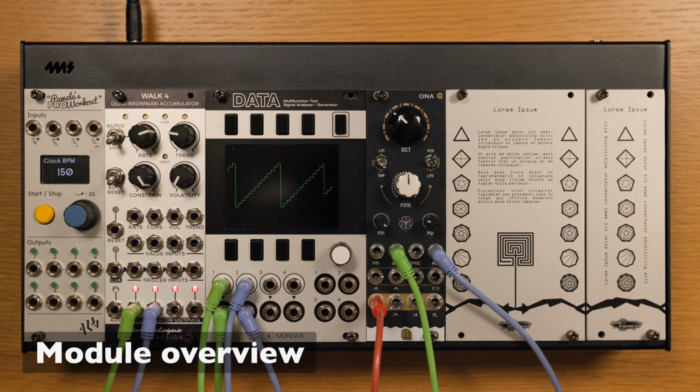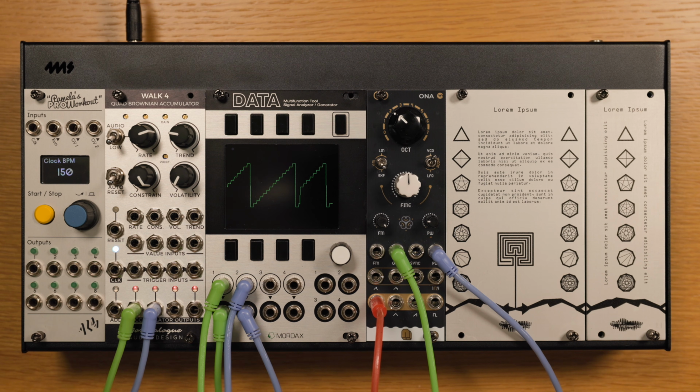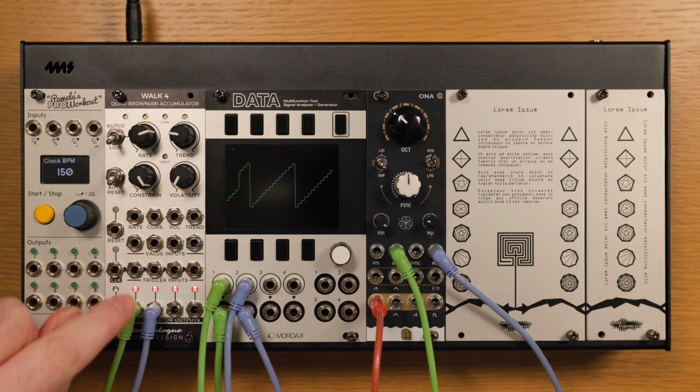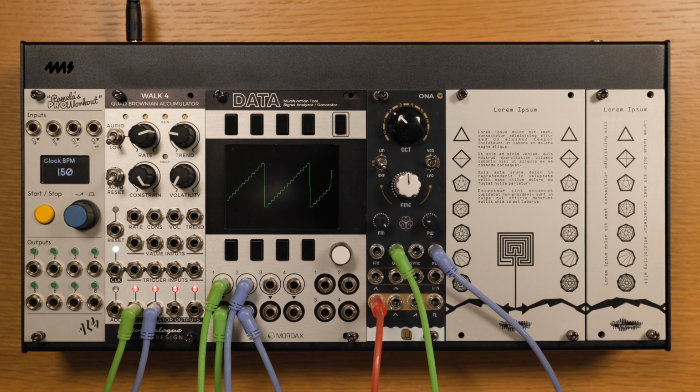Let's start with an overview of the module to explain its feature set and user interface. As it says on the panel, Walk 4 is a quad Brownian accumulator, which is a bit of a mouthful, but we can break it down. Quad obviously means 4, because there are 4 identical channels on Walk 4.